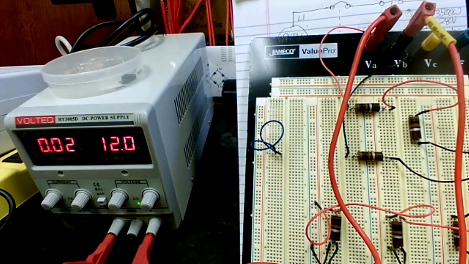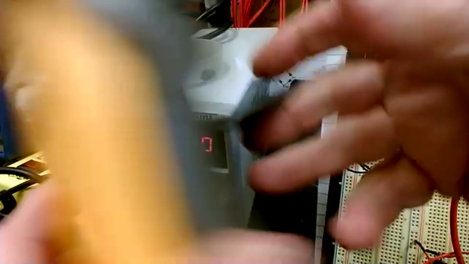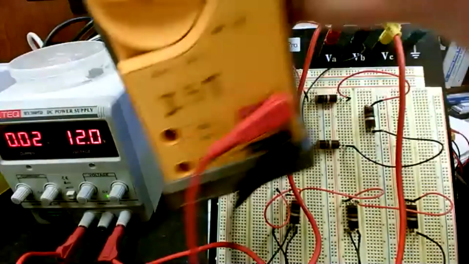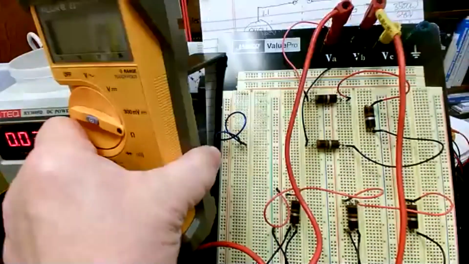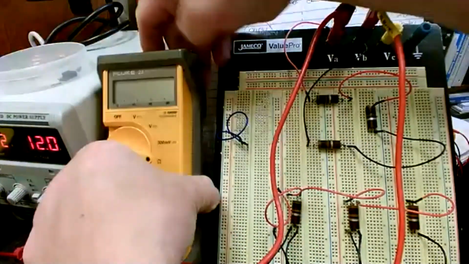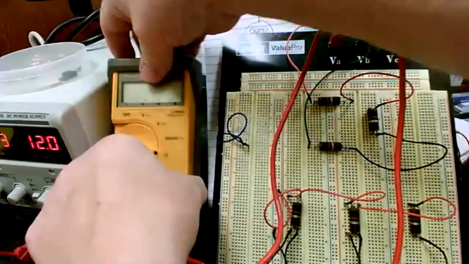Doing the camera thing can be a little bit of a challenge, but just bear with me and we'll get it right. So this meter here has a base on it that I can stand up, and then I can concentrate on holding the leads.